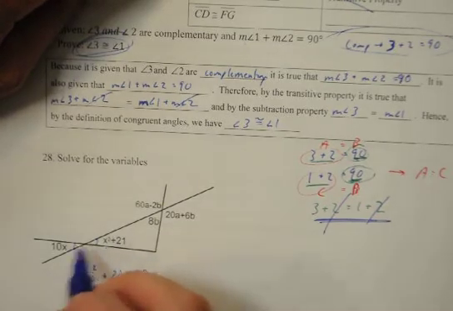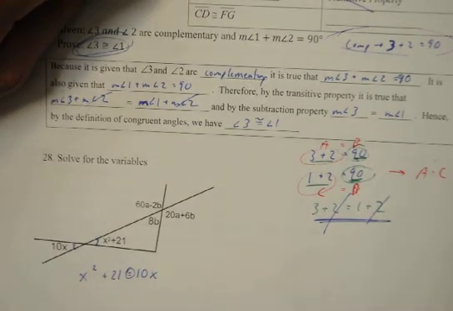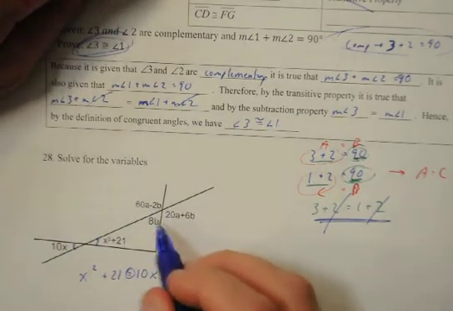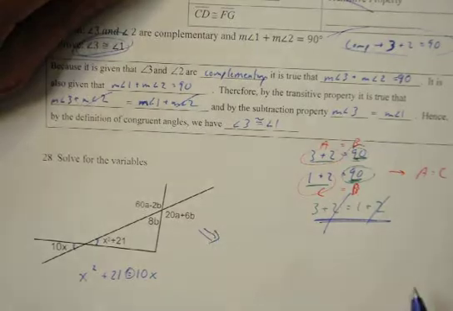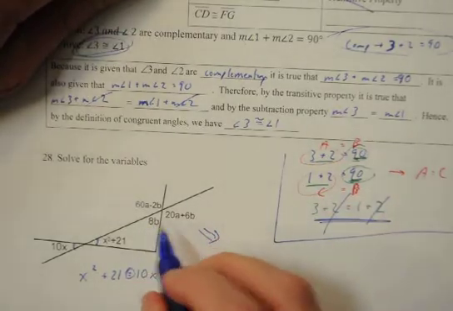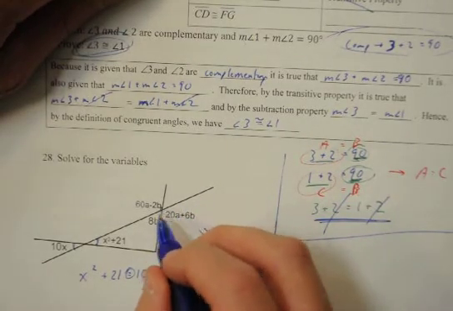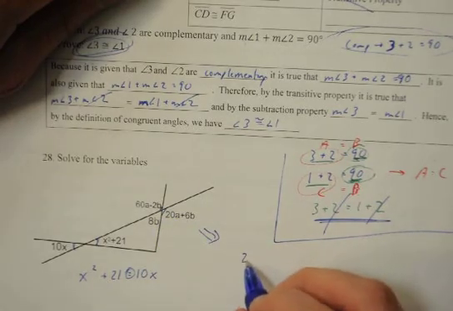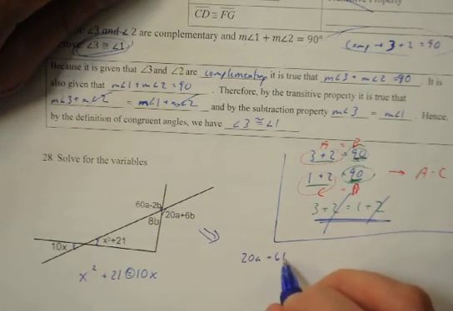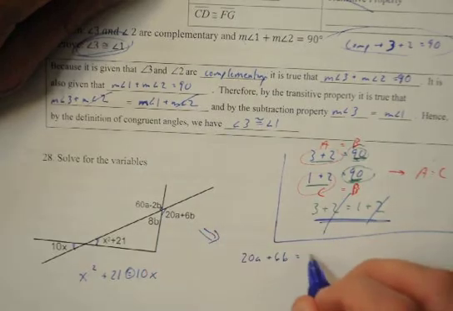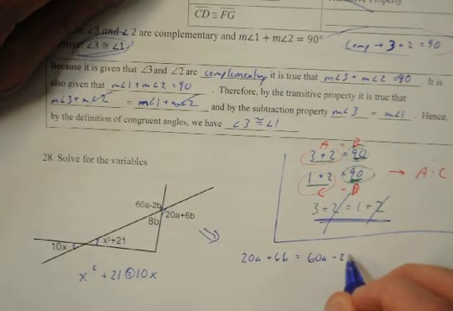But you do need to know how to set up the equation. Here we got vertical angles, so we use the equal sign. Over here, there's a couple equations. We've got vertical angles here: 20a plus 6b is equal to 60a minus 2b.